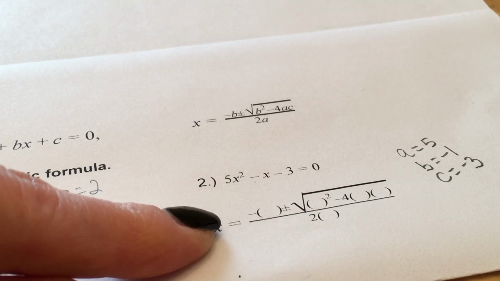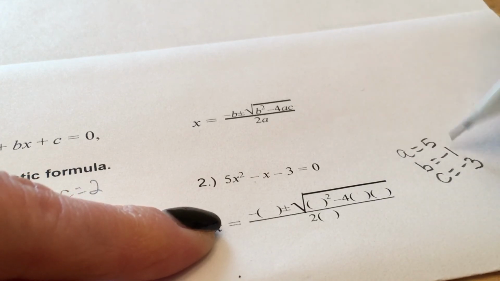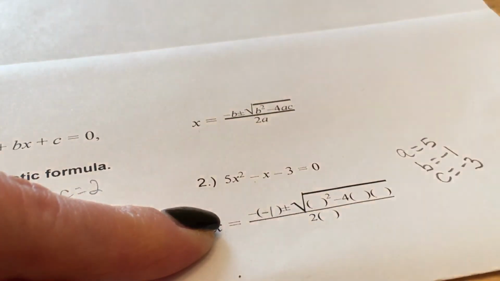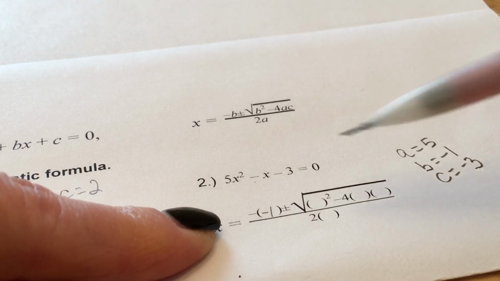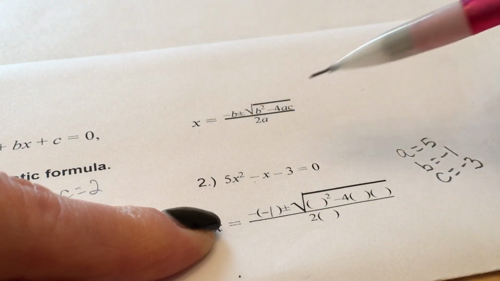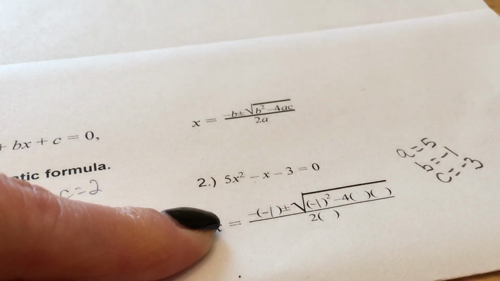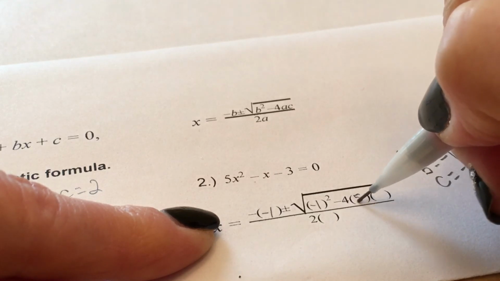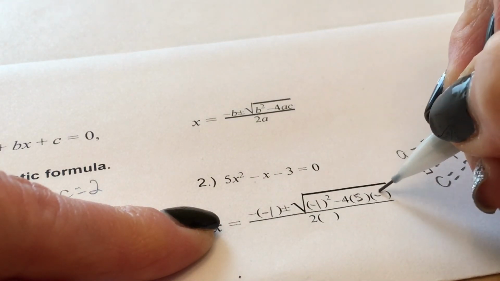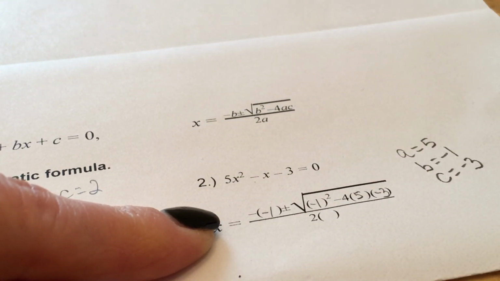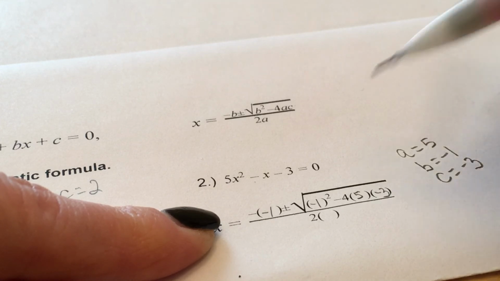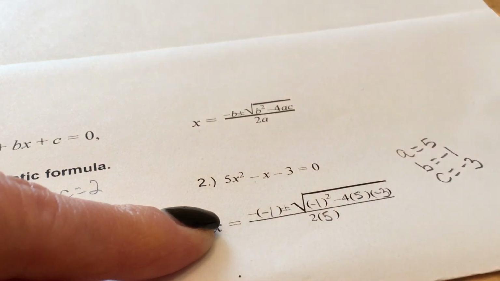So plugging them in, we have negative b, so b goes here, negative 1, plus or minus the square root of b squared, so again b is negative 1, minus 4ac, a is 5, c is negative 3, and it's all over 2a, so a is 5.